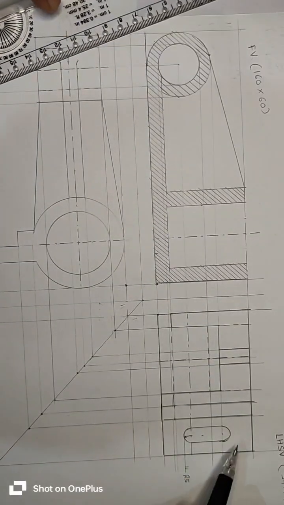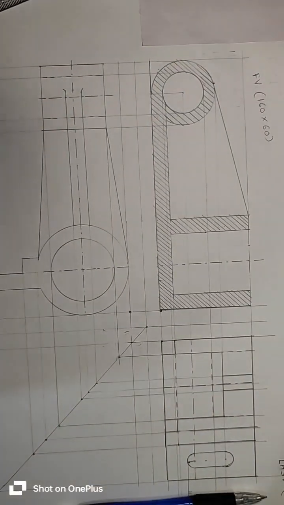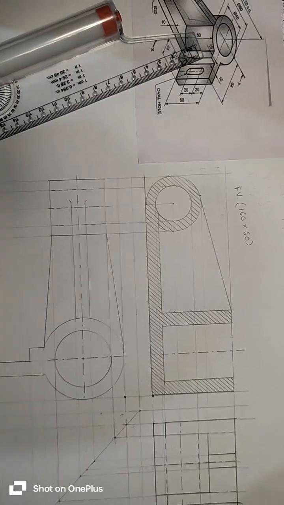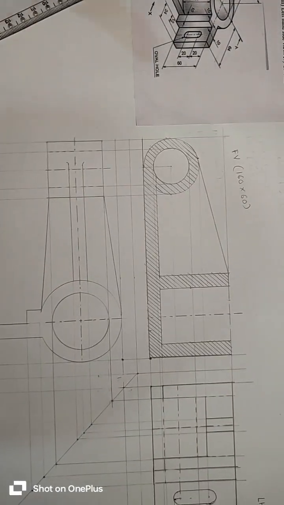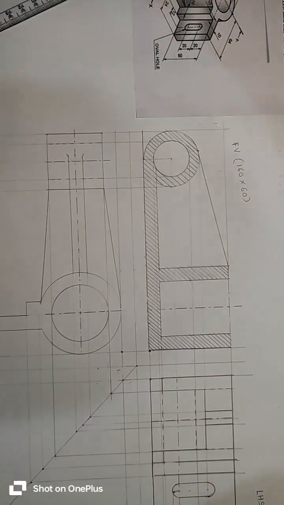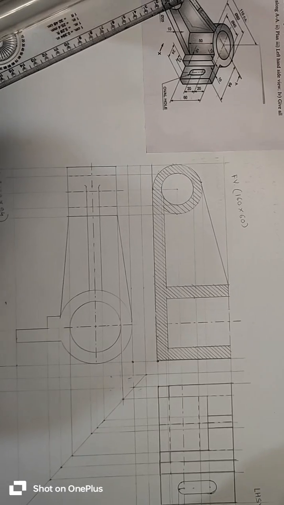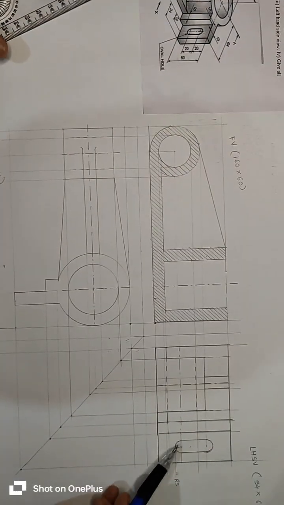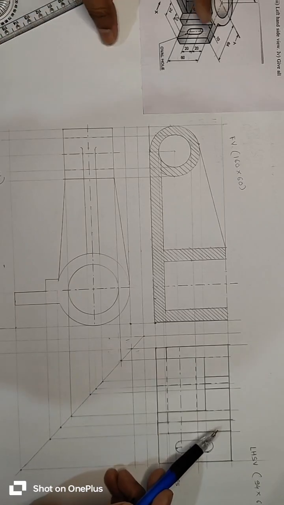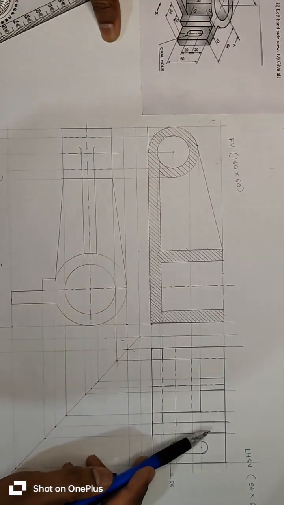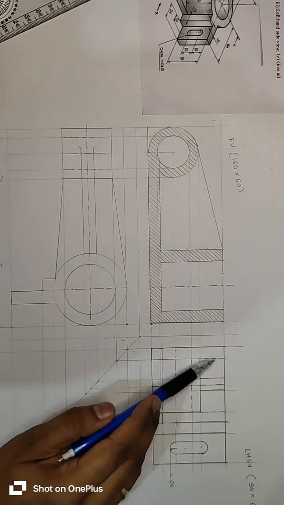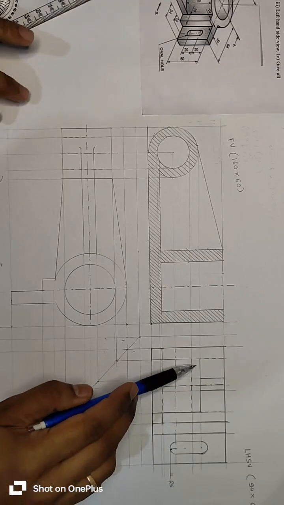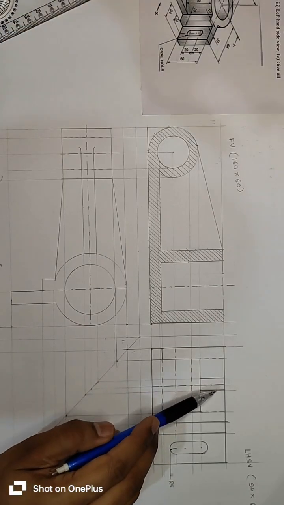This is the outer rectangle. See here. This is the outer rectangle with this shape. Then this is this rectangle, and this is the outer vertical cylinder, and this is the horizontal cylinder. This is the stiffener part.